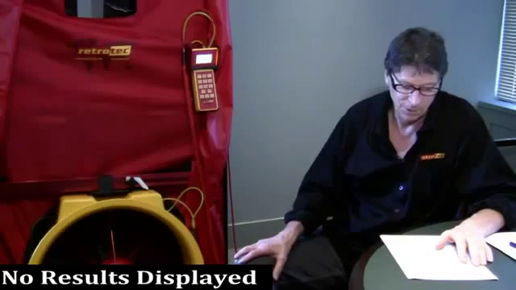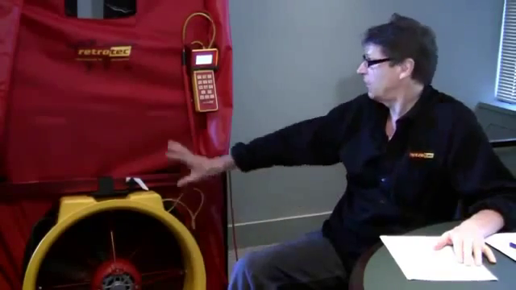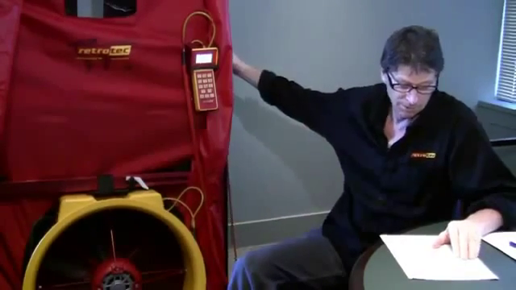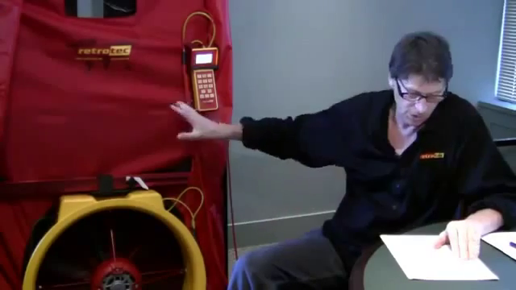This exercise is called no results displayed, which is a common situation when the fan is on too open a range for the amount of leakage that's there. We need a blower door fan system and a simulator. And we're going to set it up in the usual configuration where we are depressurizing a house, which is pressurizing the simulator.